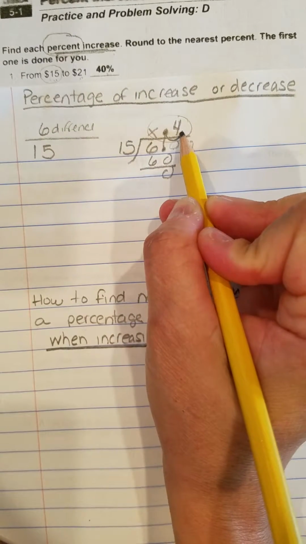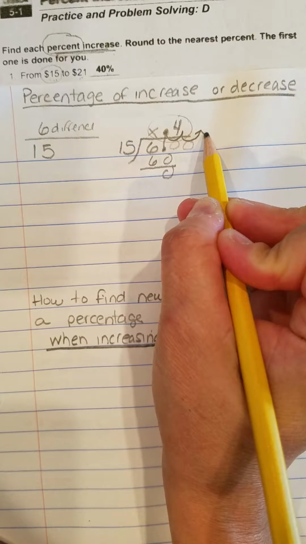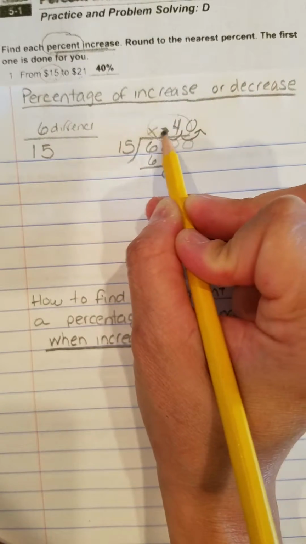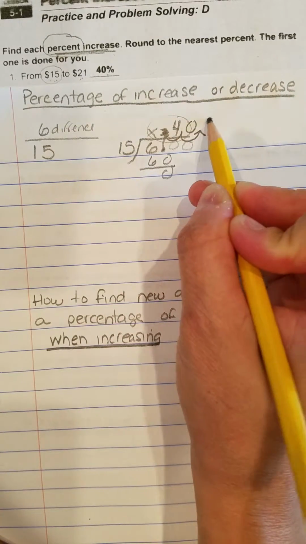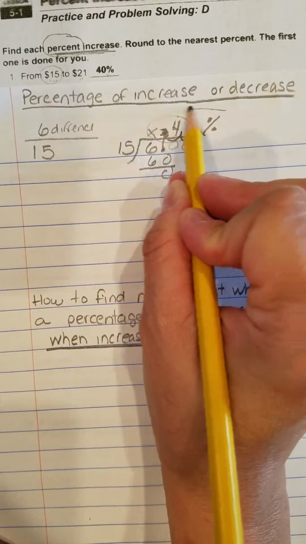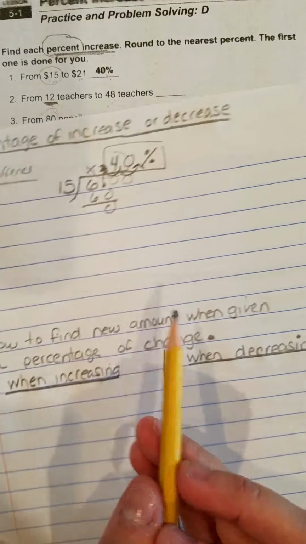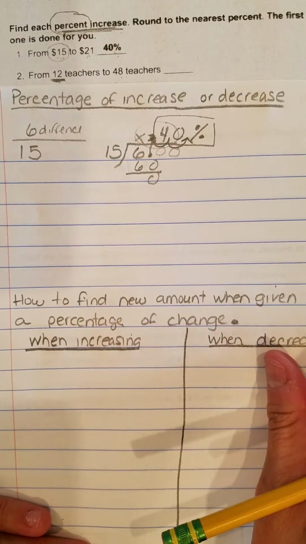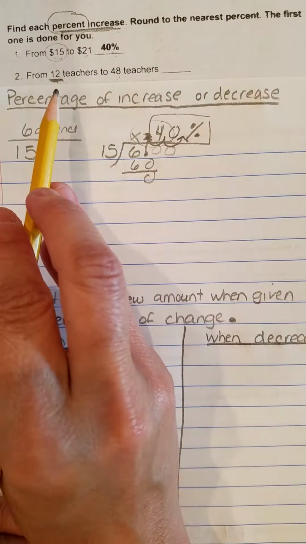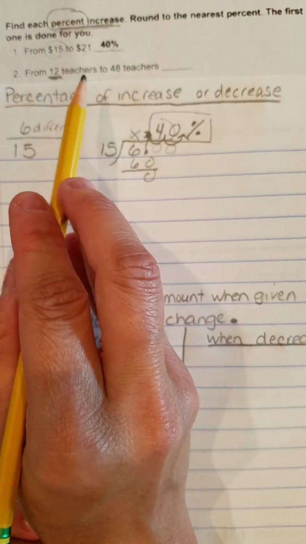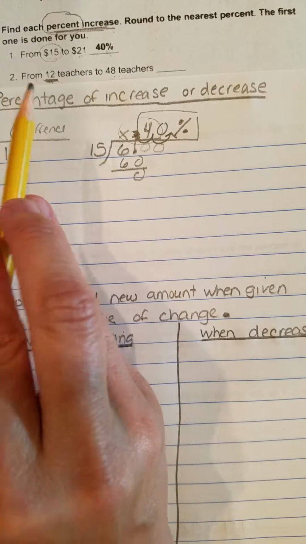You're going to go twice to the right. Okay, eliminate the decimal. Come back here and put your percentage. So your answer is 40%. Okay, so I want you to go ahead and do the same thing here on your own. I am going to give you the answer. I'm going to pause it and then I'm going to continue. I want you to do it. So try to do it right now.